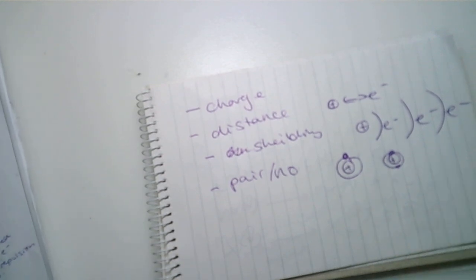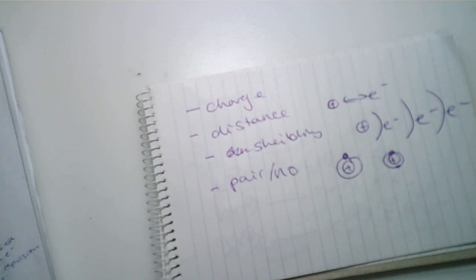So, charge, distance, shielding, and whether the electron is in a pair in an orbital or not. They all affect the ionization energy. So, as you progress across the period, the ionization energy generally tends to increase because of the charge on the nucleus increasing, without any significant increase in distance or shielding.